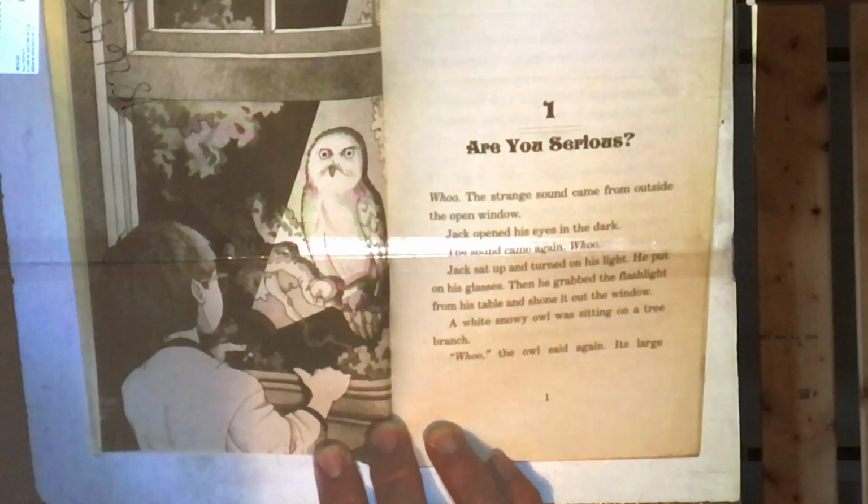Woo! The strange sound came from outside the open window. Jack opened his eyes in the dark. The sound came again. Woo! Jack sat up and turned on his light. He put on his glasses. Then he grabbed the flashlight from his table and shone it out the window. A white, snowy owl was sitting on a tree branch. Woo! The owl said again.